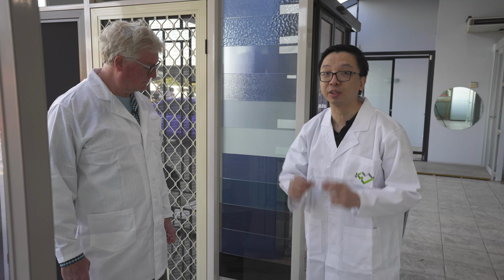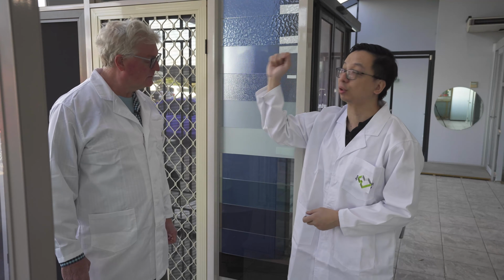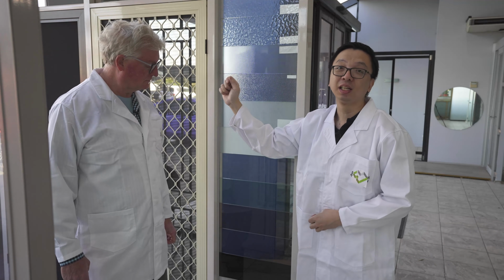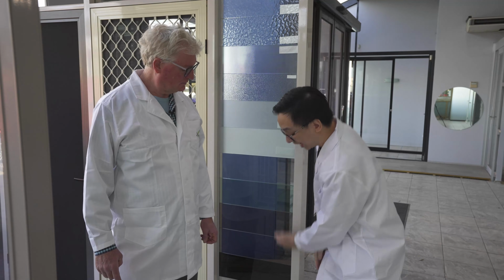Ask your window supplier or your glass manufacturer to give you a small sample to walk outside and look at it under the sun. That's the color and the condition you are going to see when the window gets installed, not when you're looking at it indoors under the artificial light.